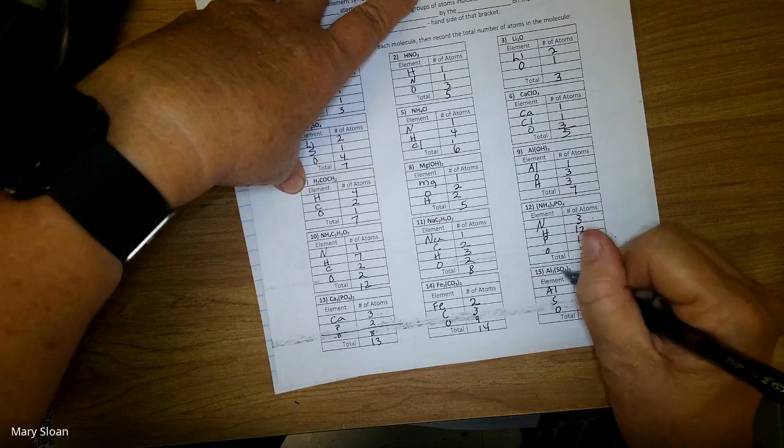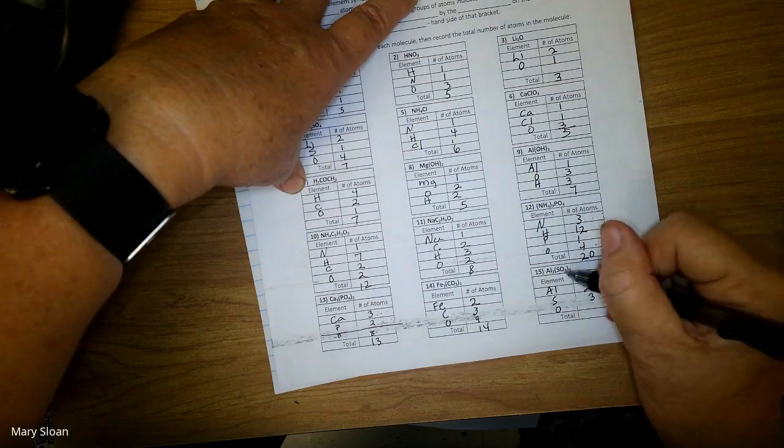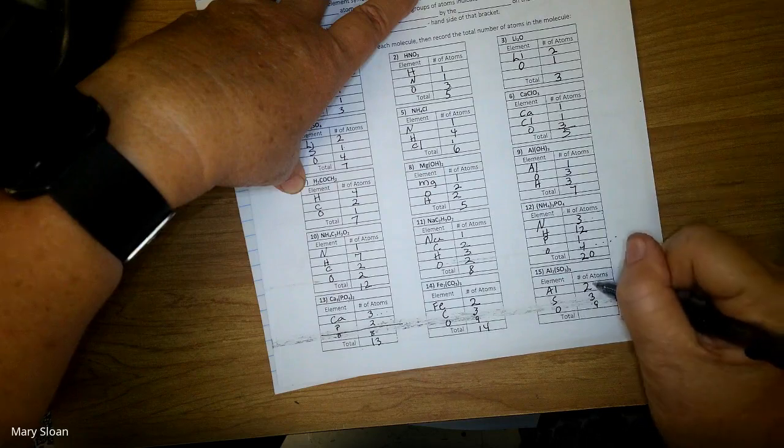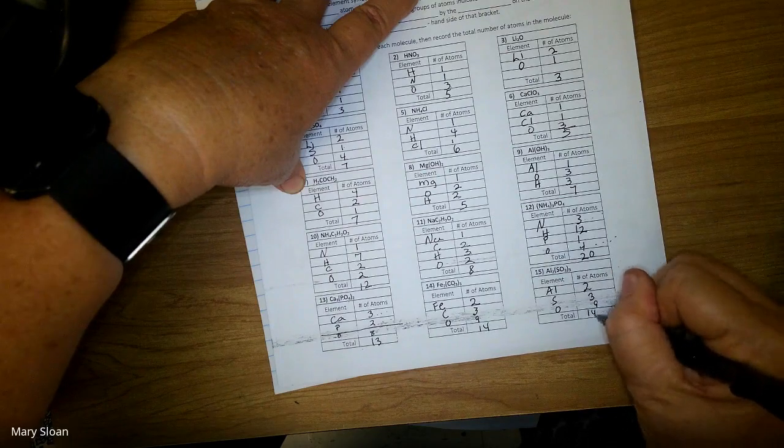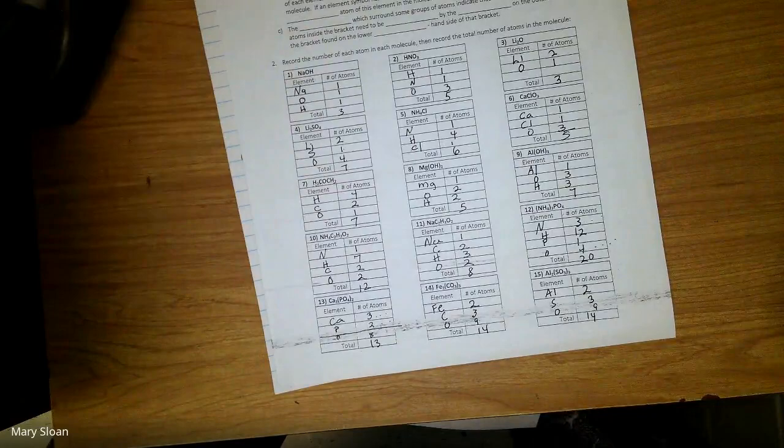Al, there's 2. Sulfur, I have 3. And oxygen, I have 9. 9, 10, 11, 12, 13, 14 is my total. So that is the first page.